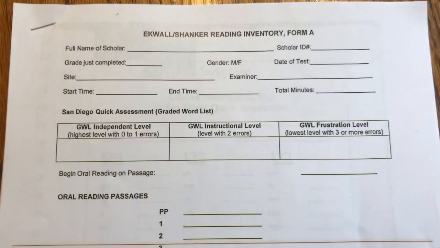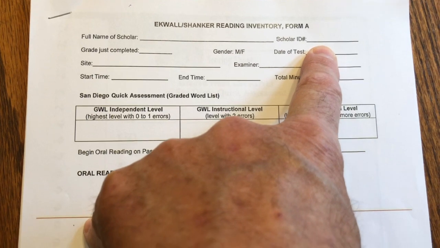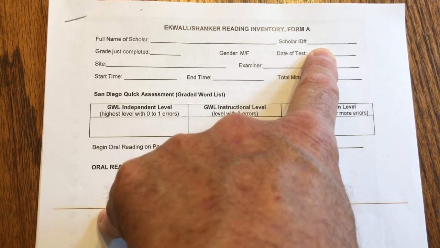So when the child sits down with us, we want to make sure we get their name. We create a scholar ID. There'll be an intern that comes over with a list.